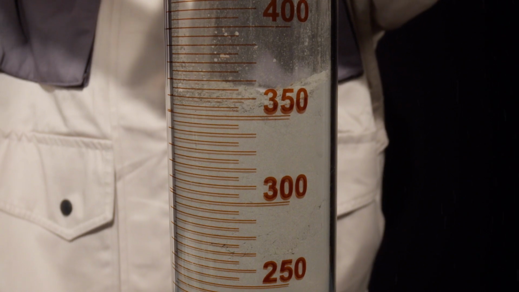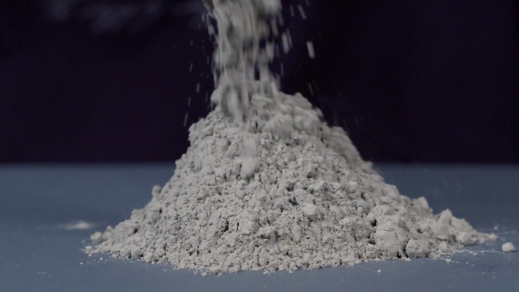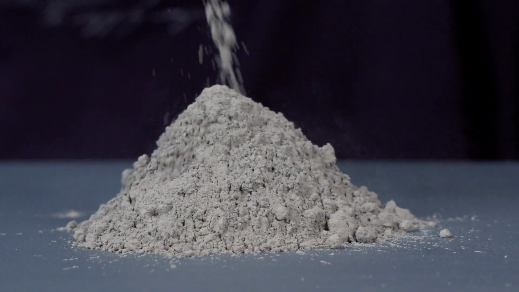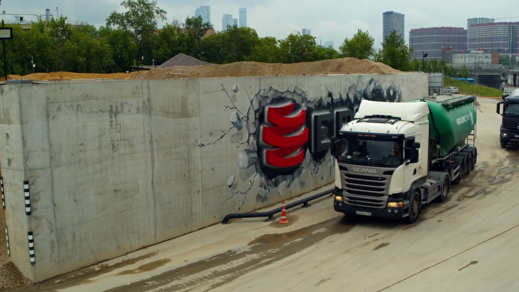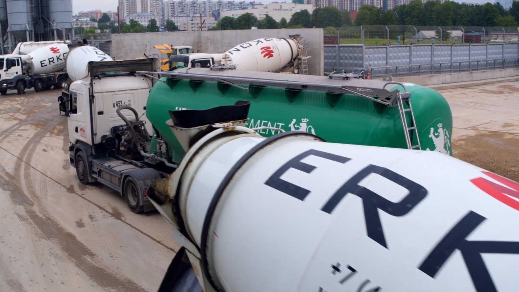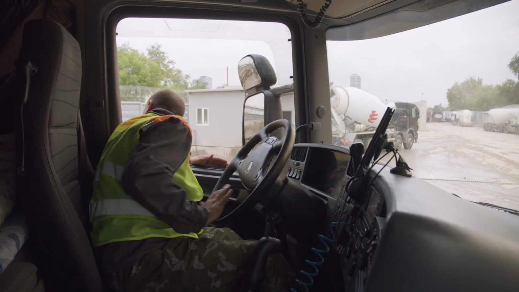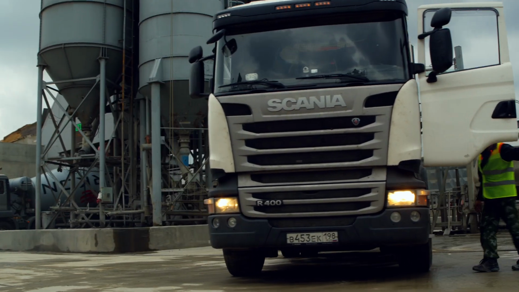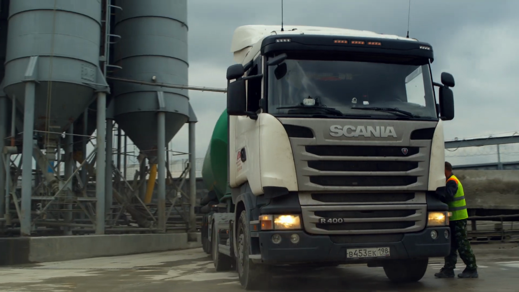And finally, cement. Cement is the main component of concrete, and its quality directly depends on the characteristics of its constituent components. For example, the concrete production company Erkan cooperates with one of the world's largest cement producers, Heidelberg Cement. Their product quality is considered one of the highest in the Russian market.